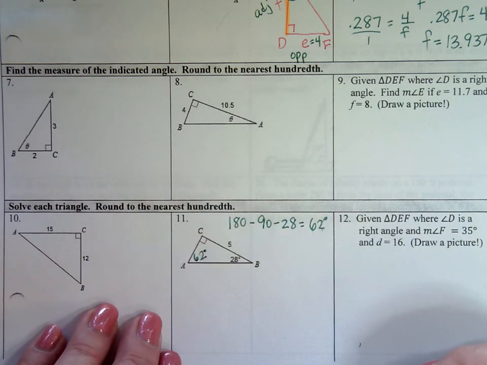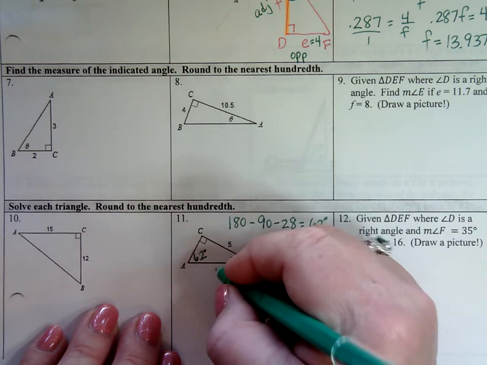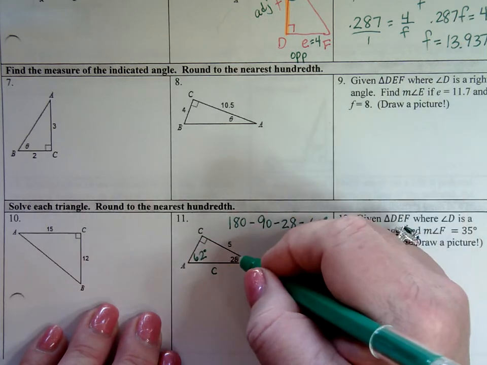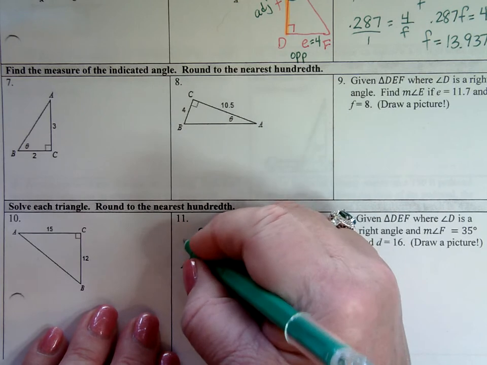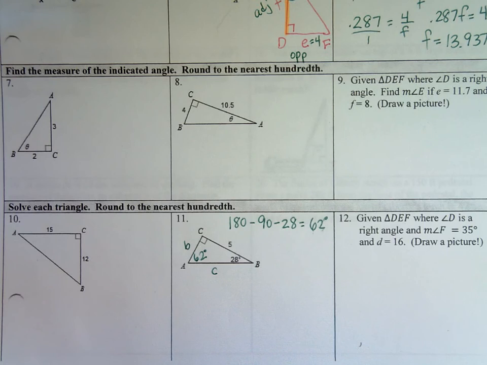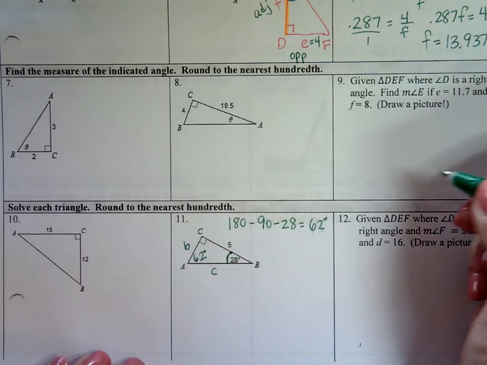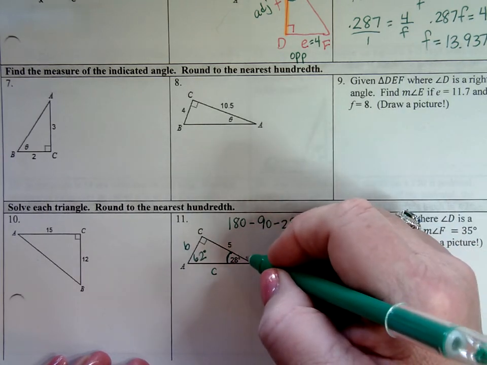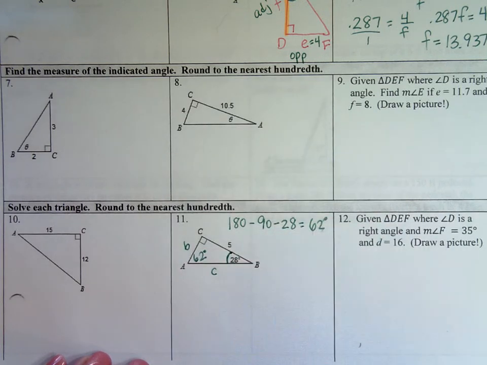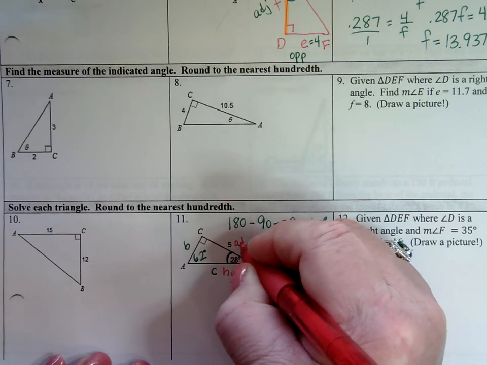All right, I guess we can label this up with our little letters, right? So if I look at the other sides, if this is C, this is little c. And if this is B, this is little b over here. I know what little a is. Little a is 5. I'm looking for little b, I'm looking for little c. And again, I usually go back and use my 28-degree angle, the angle they gave me. So this is my hypotenuse. This is my adjacent. This is my opposite.